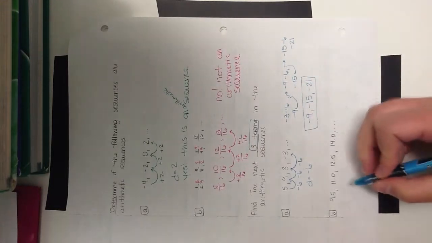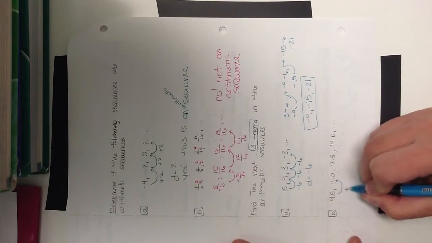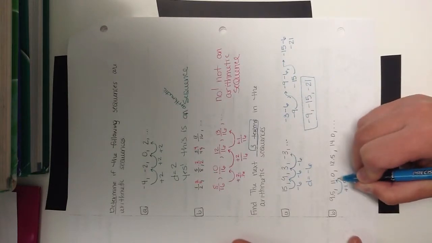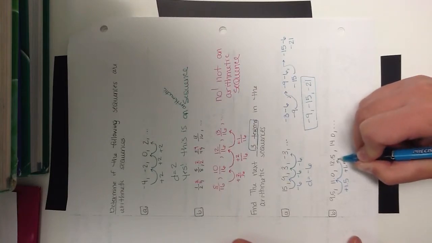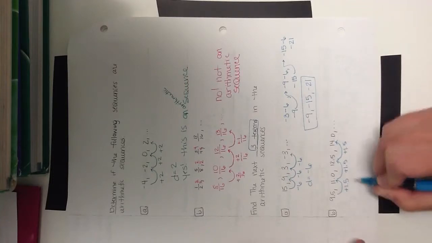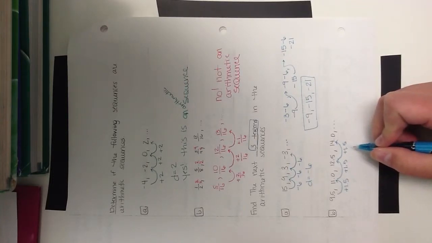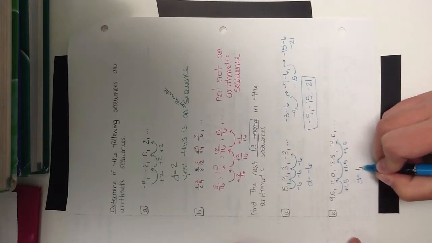All right, let's do the next one. So to get from 9.5 to 11, I add 1.5. From 11 to 12.5, add 1.5. 12.5 to 14, add 1.5. These are all the same. Their common difference is the same. So we know that D equals 1.5.